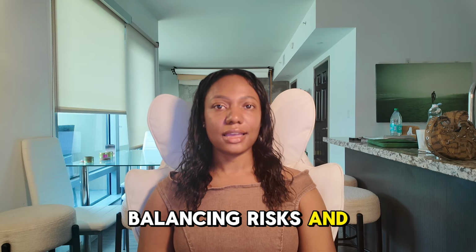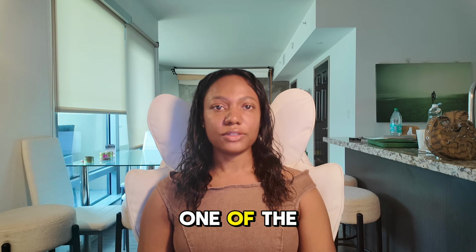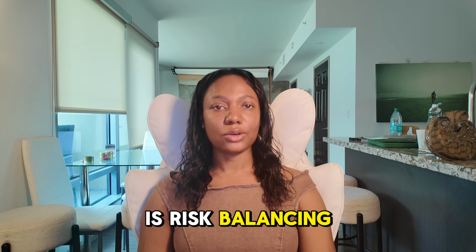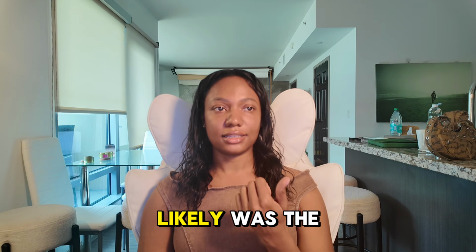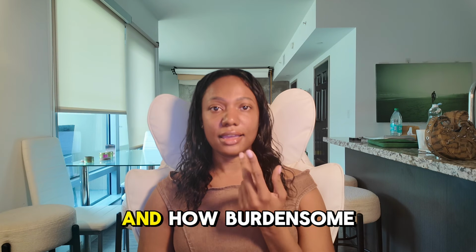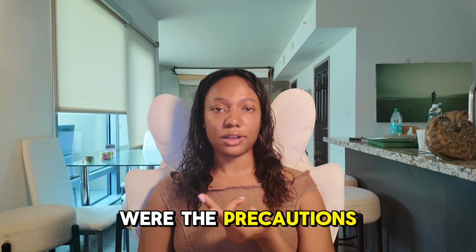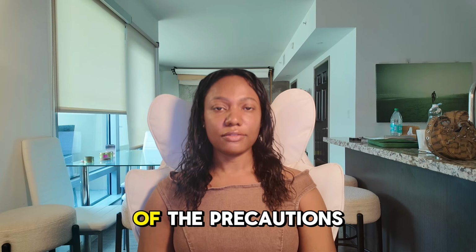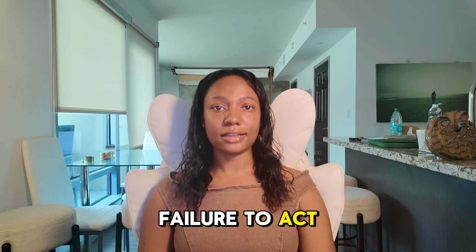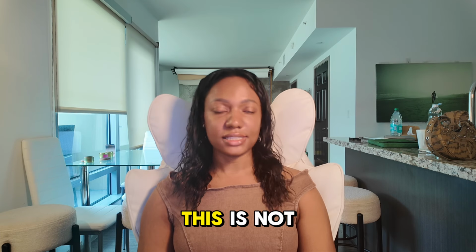Balancing risks and precautions. One of the most important breach tools is risk balancing. Courts ask, how likely was the harm? How severe would the harm be? And how burdensome were the precautions? If the burden of the precautions is less than the risk of harm, failure to act may be unreasonable. This is not math, it is logic.